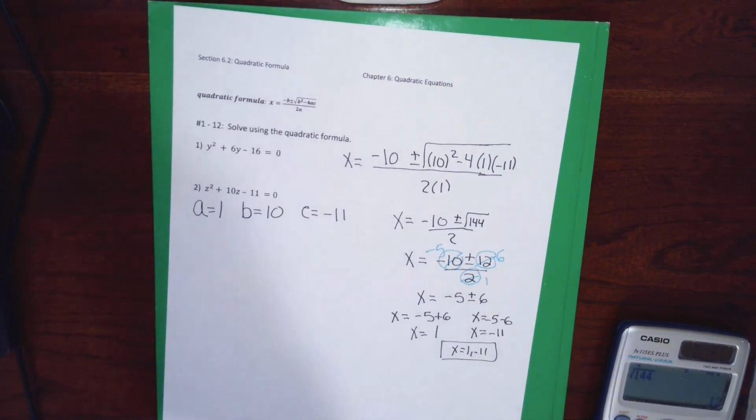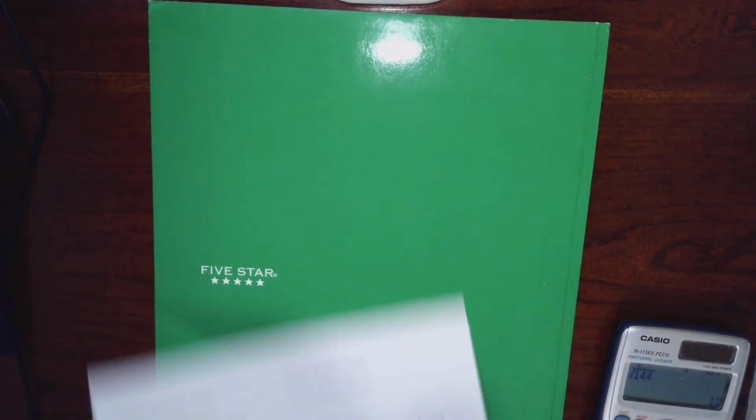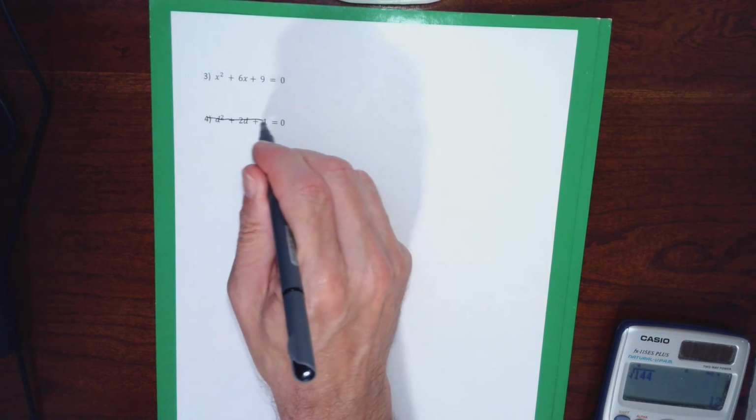Three and 4 are good problems because it's one of the tricks. Usually when I do the quadratic formula, I expect to get 2 answers, but sometimes I can just get 1 answer, and that's going to happen in both 3 and 4. Let's just do 3 together.